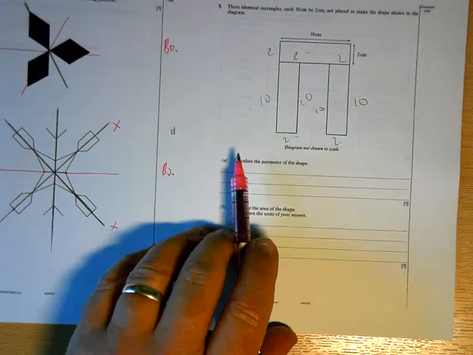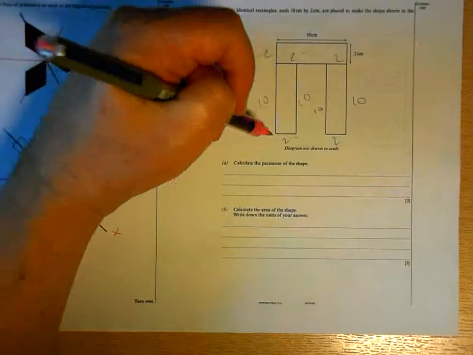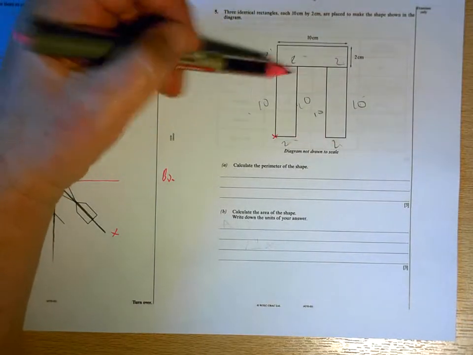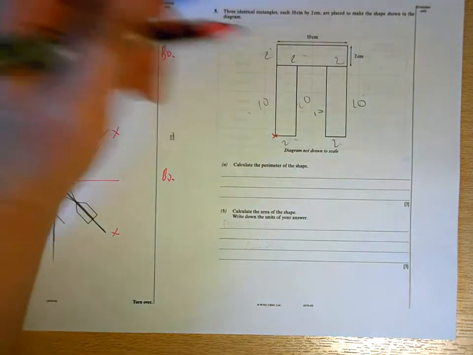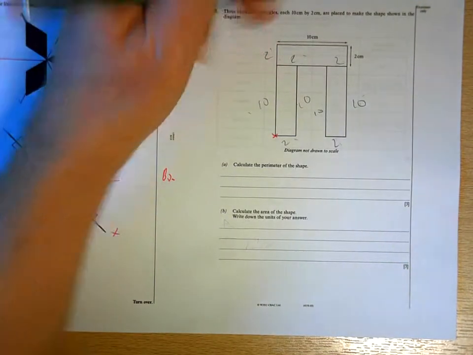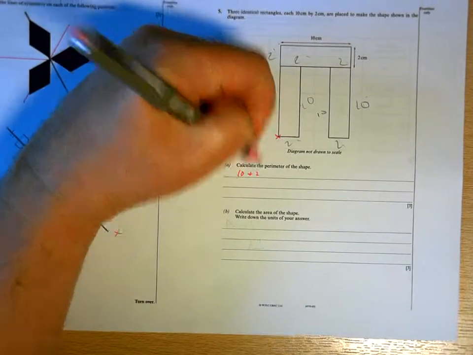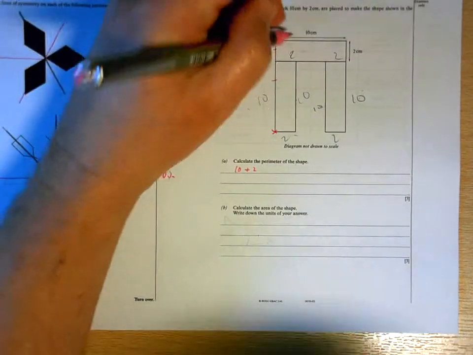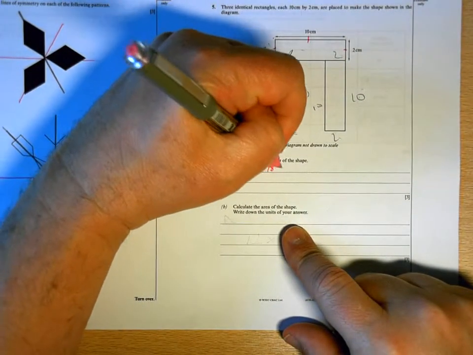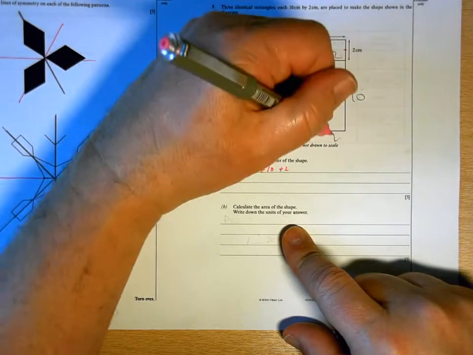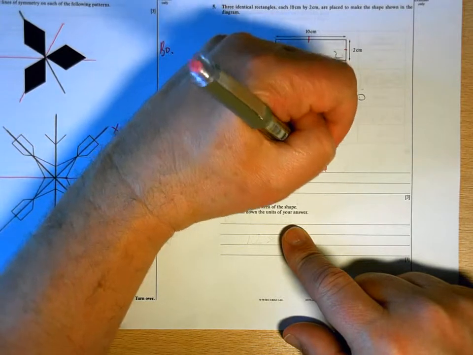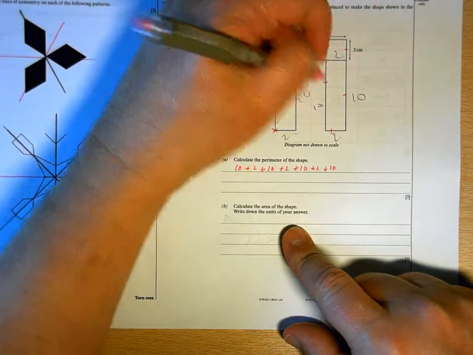Perimeter is something that again you need to become familiar with. It's basically how far do you travel if you walk around the outside of that entire shape. So there you can see you're going 10, add 2, so that's that one and that one, add a 10, add a 2, add a 10, add a 2, add a 10 to get to there.